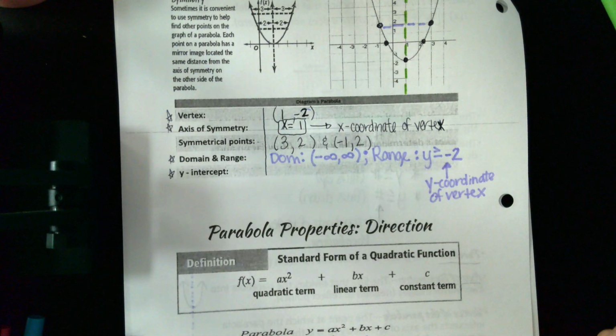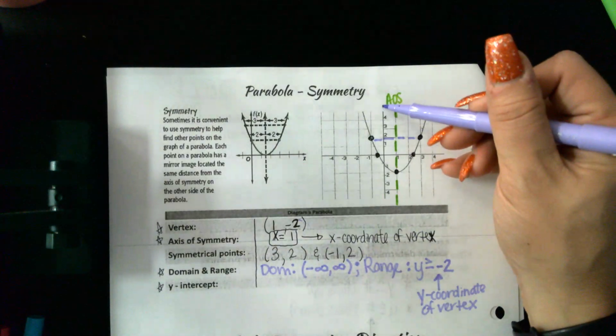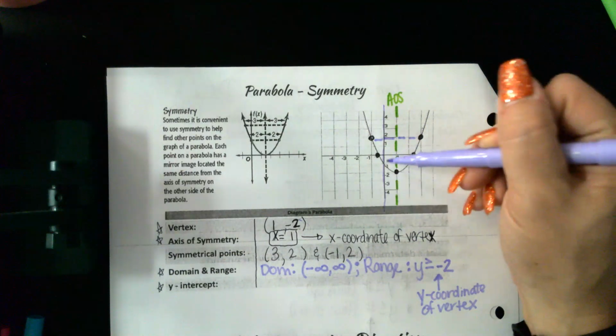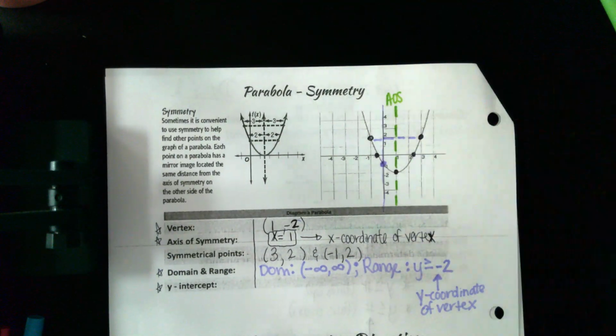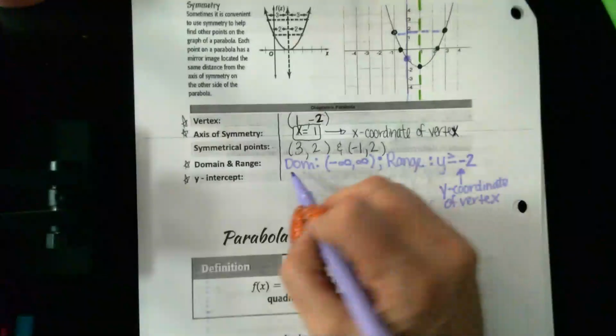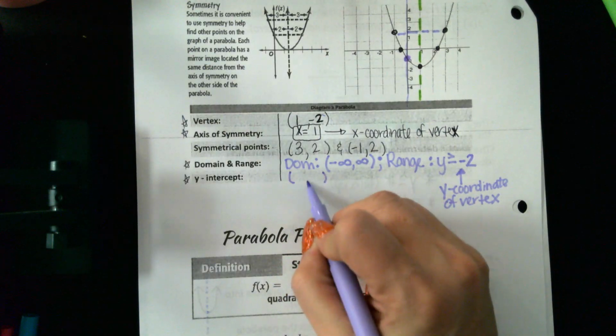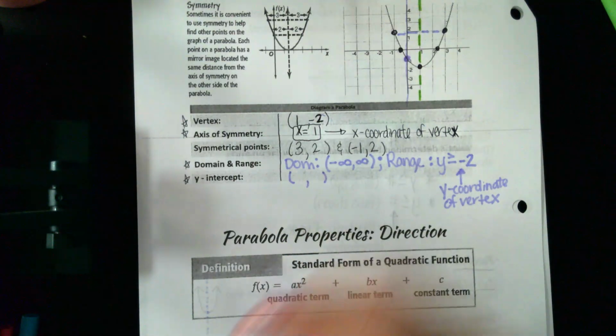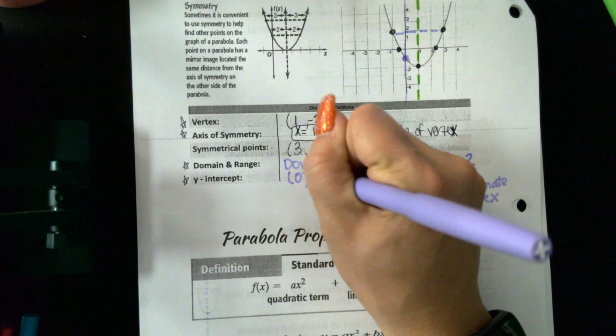Now the y-intercept, you just have to look at the picture. So if you guys look at the picture of the parabola right here, here's my y-axis. Where does that cross the y-axis at? -1. So how would I write that as an ordered pair? 0, -1. Good job.